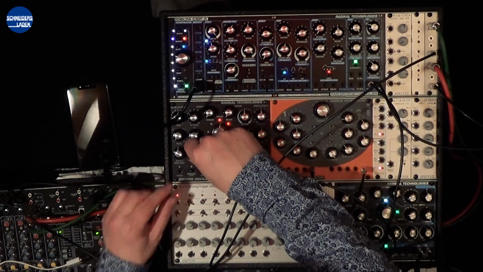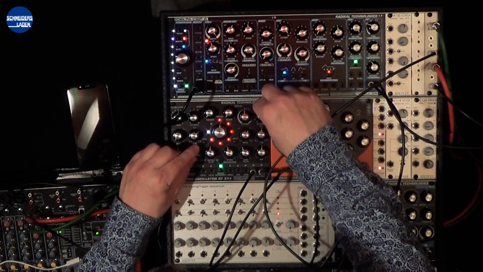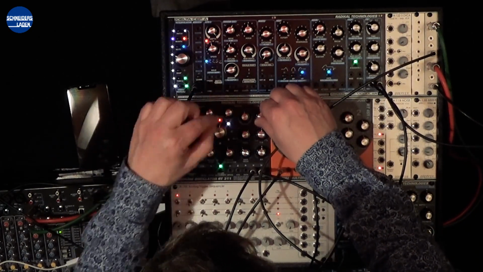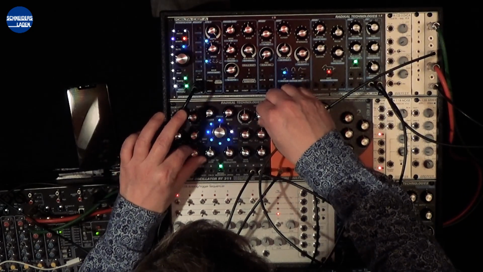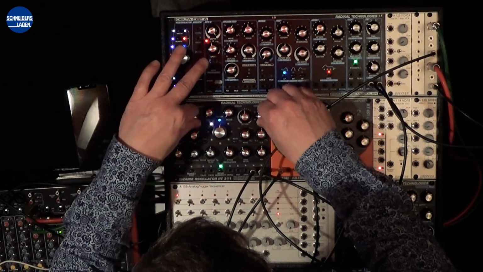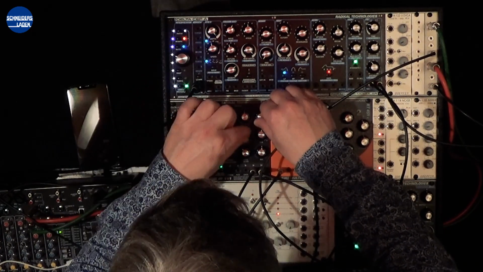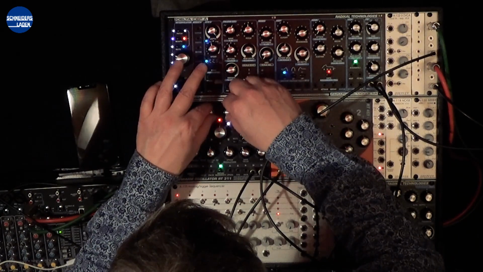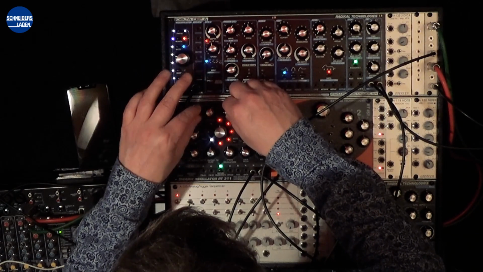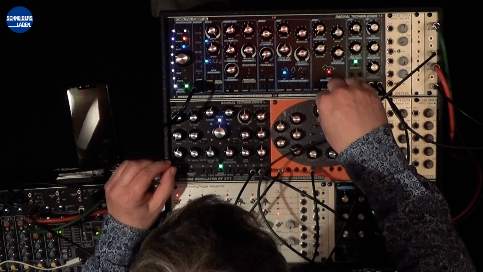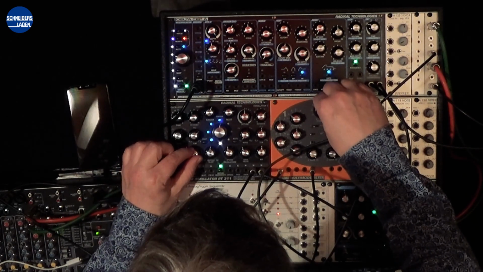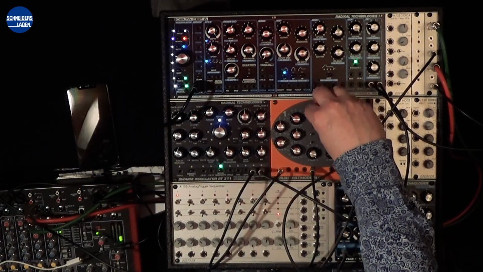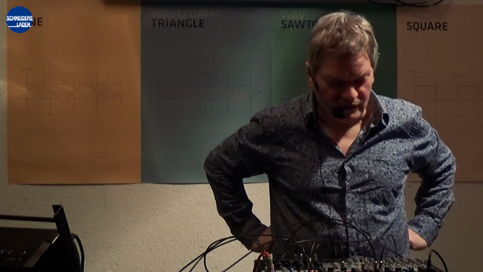And you have FM. There's a lot of room for experimentation just with the oscillator alone.